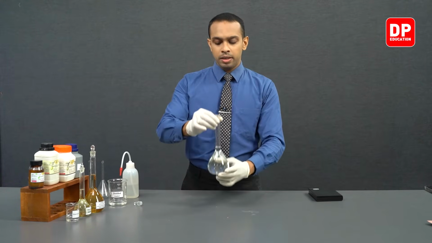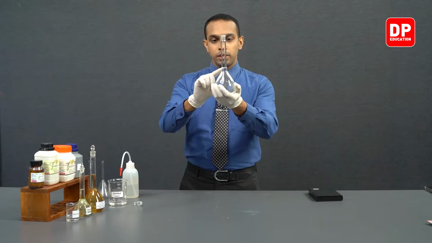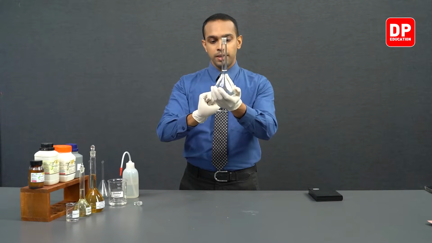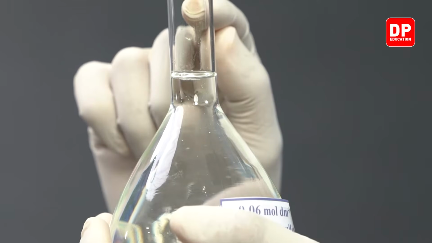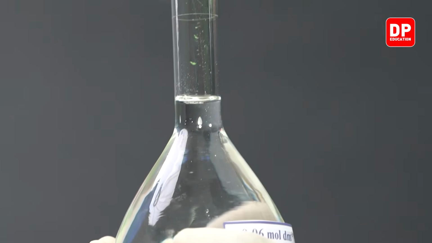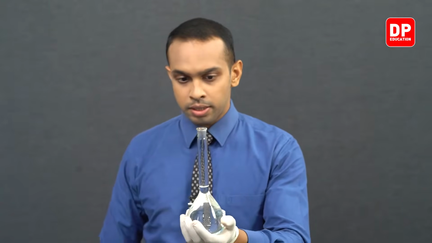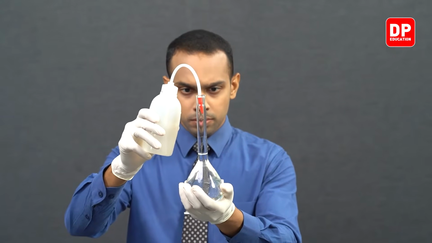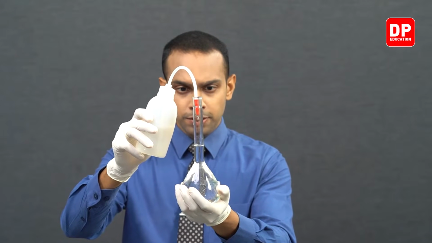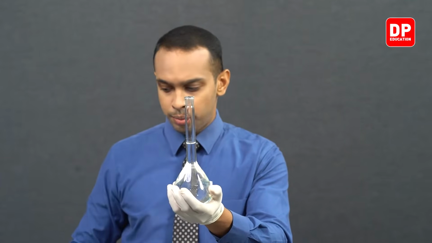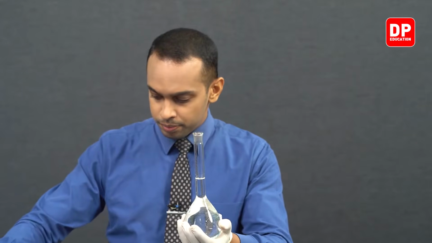Now students, we have added water up to this level in the volumetric flask. We have to add water all the way to this calibration mark. And in order to do that, we can use the wash bottle. But after getting quite close to the calibration mark, we can use a dropper.